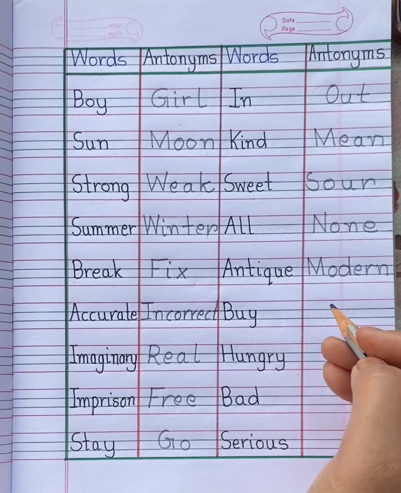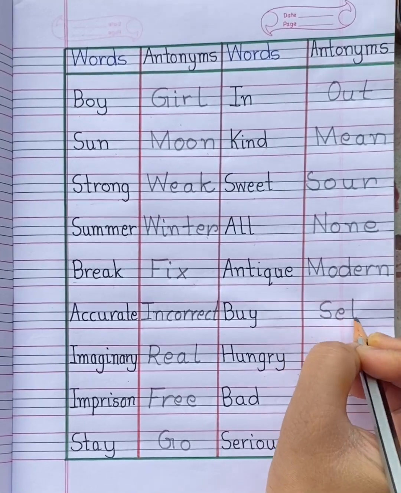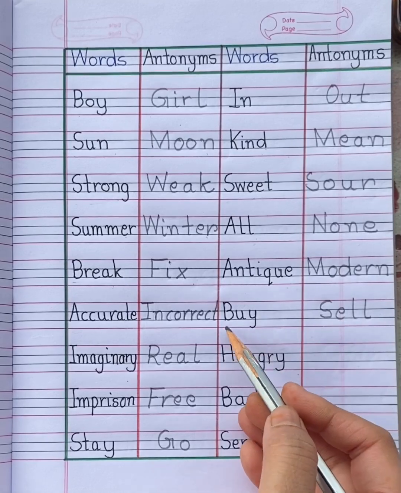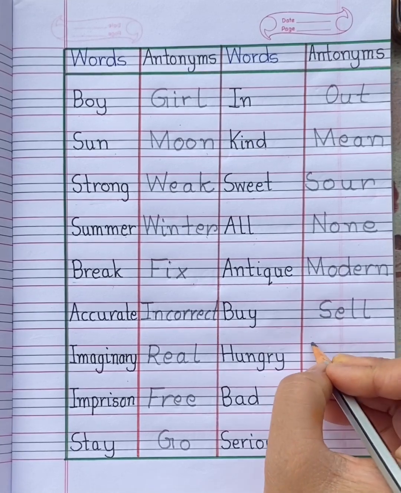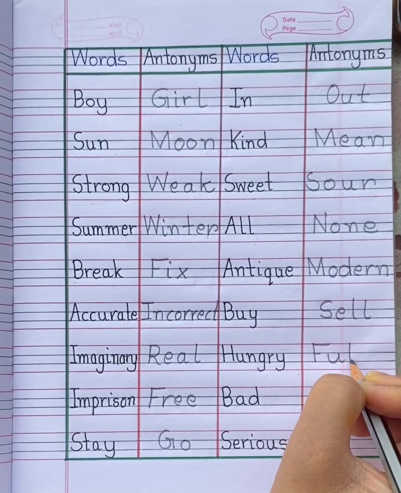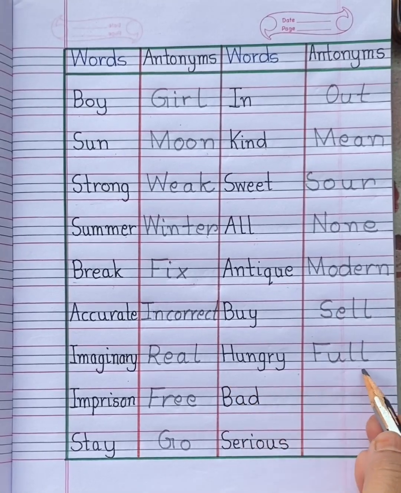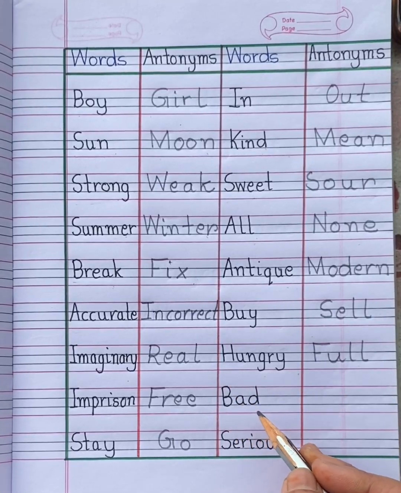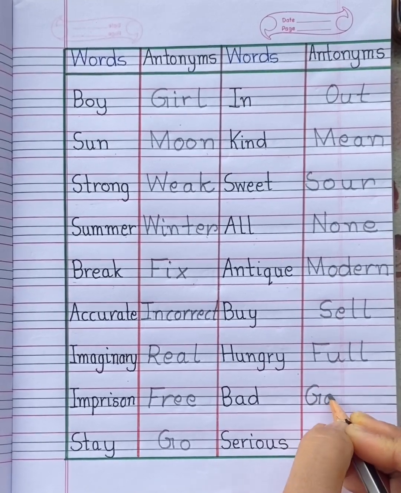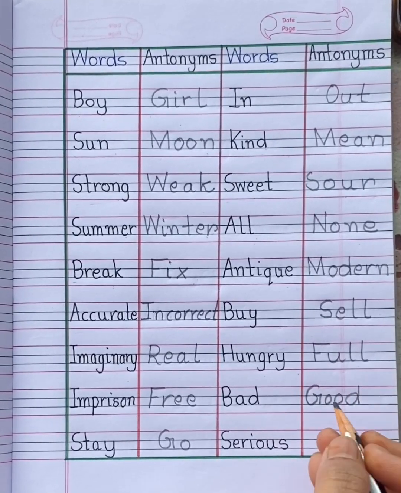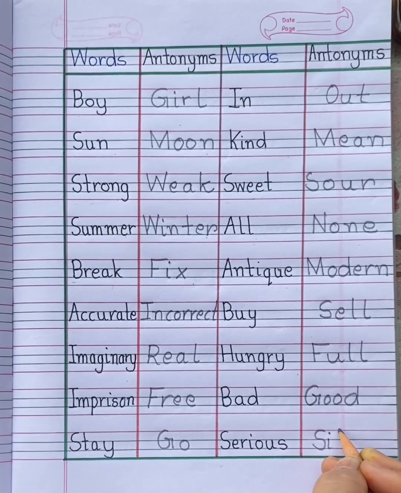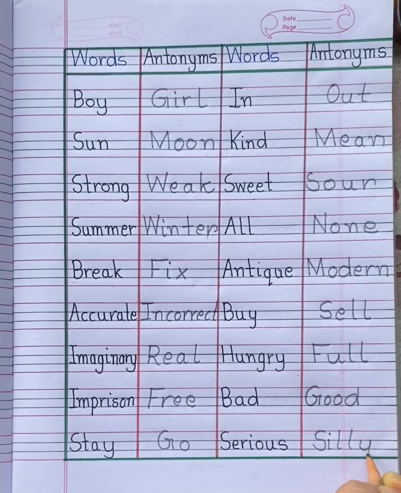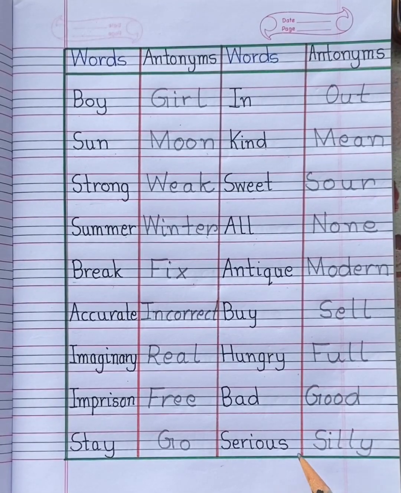Buy, sell. The opposite of buy is sell. Hungry, full. The opposite of hungry is full. Bad, good. The opposite of bad is good. Serious, silly. The opposite of serious is silly.